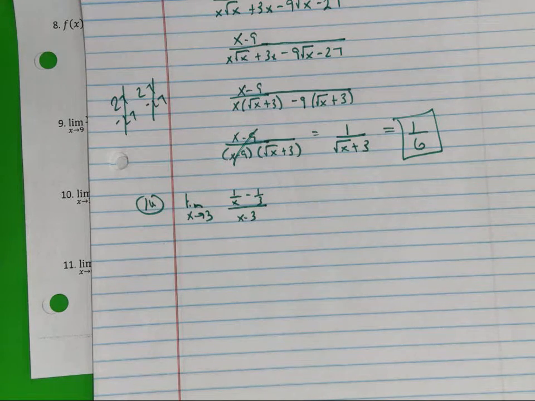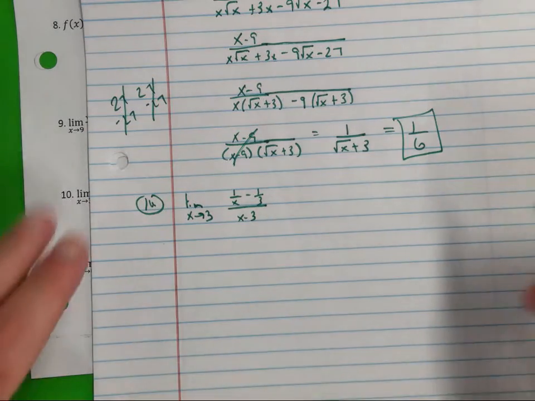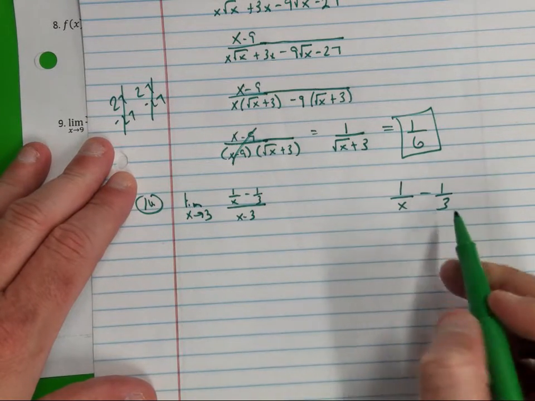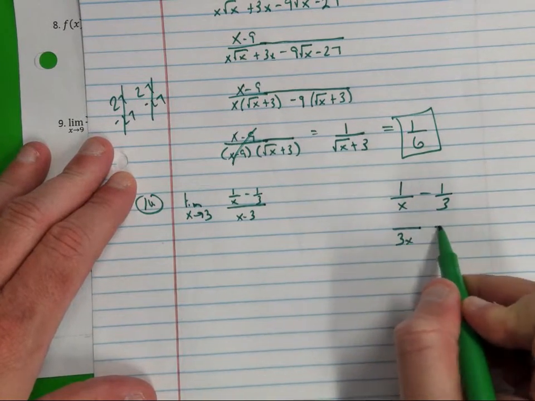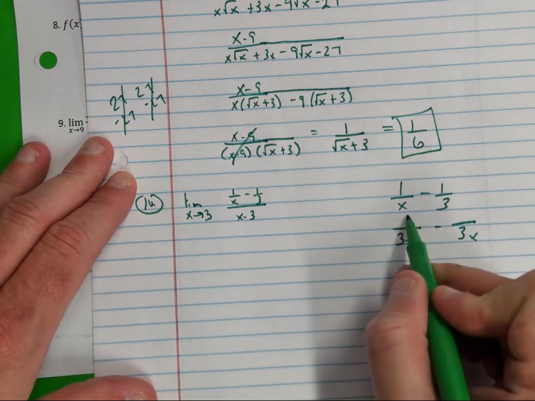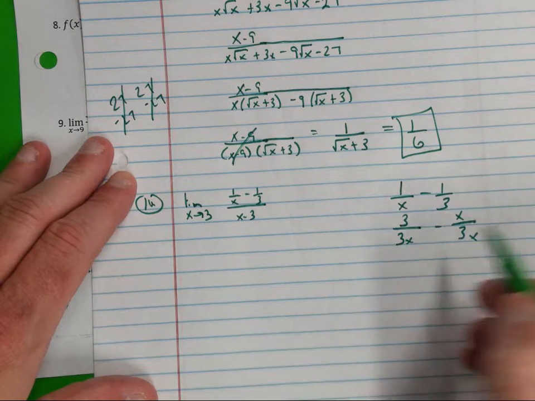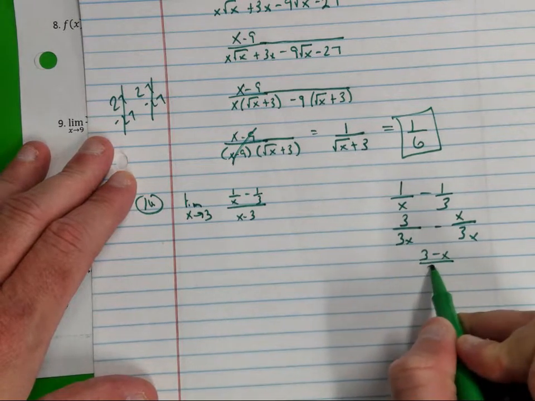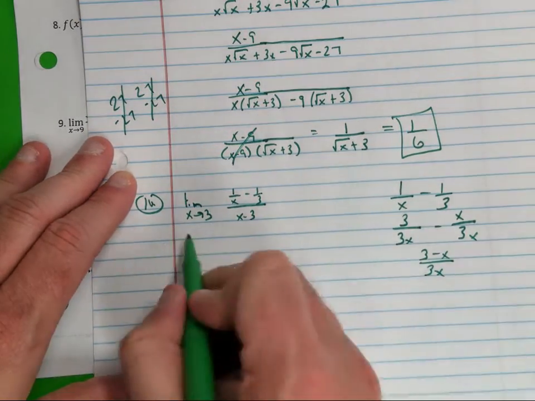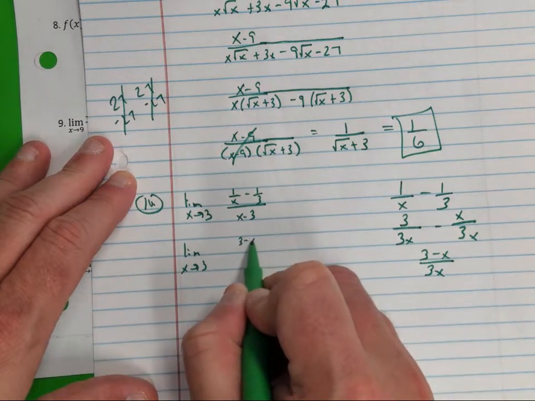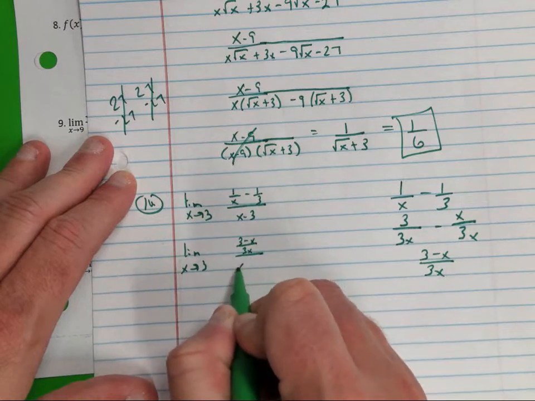Subtracting fractions. I need to go to the side and find a common denominator. Watch this. What's your common denominator between x and 3? 3x. I'm going to put a 3x. I multiply that by 3, multiply the numerator. Multiply that by x, multiply the numerator. So I get 3 minus x over 3x. So I'm going to go back to my problem and put that in. 3 minus x over 3x over x minus 3.